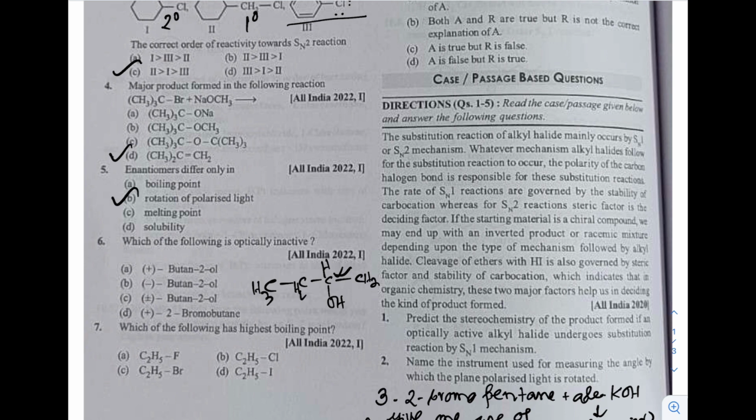Plus-minus butan-2-ol. What does it mean? Plus-minus butan-2-ol means a racemic mixture, 50% of plus butan-2-ol and 50% of minus butan-2-ol. Any racemic mixture becomes optically inactive due to external compensation.